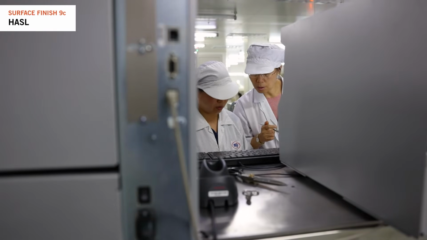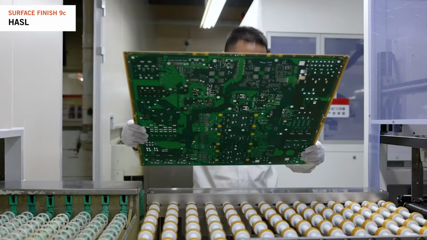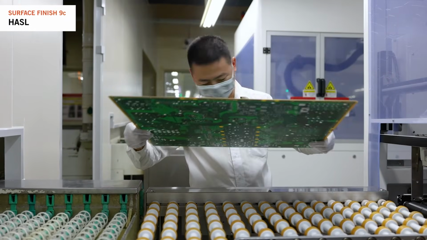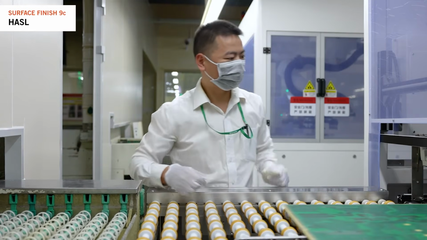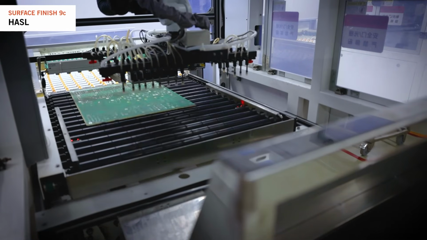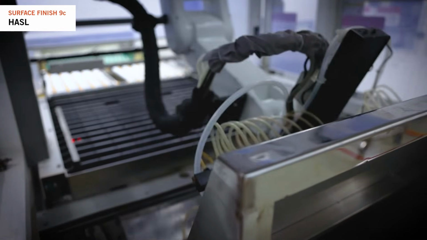NCAB has quality staff in the factory to make sure the process works as it should. They monitor controls, conduct tests for superior quality and solderability. We ensure controlled thickness of deposit and controlled shelf life given the right storage conditions.